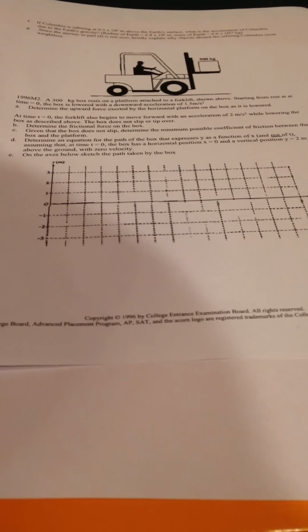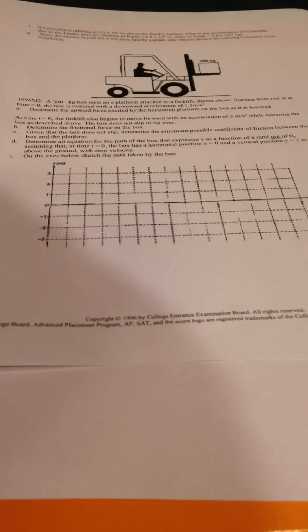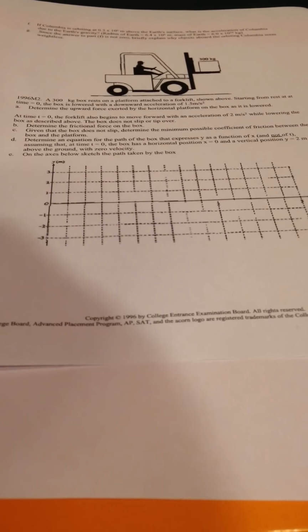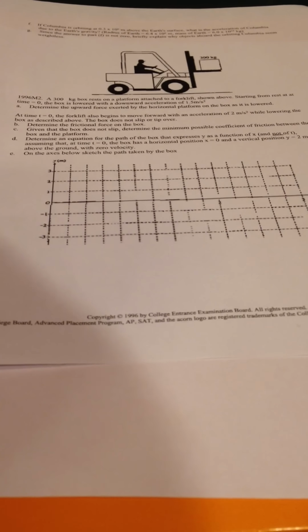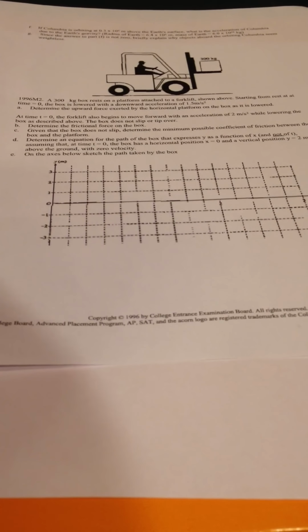Part B asks, at time t equals 0, the forklift also begins to move forward with an acceleration of 2 meters per second squared while lowering the box as described above. The box does not slip or tip over. Determine the frictional force on the box. So for this, what we're solving for is the force of friction.